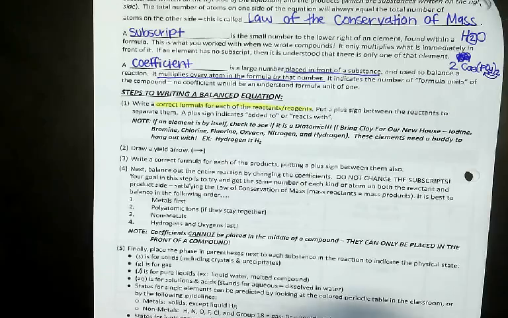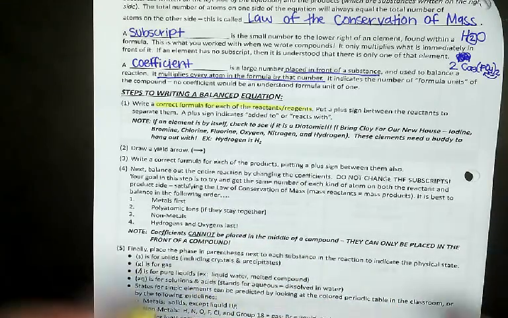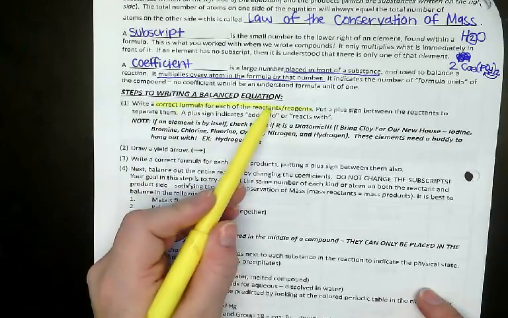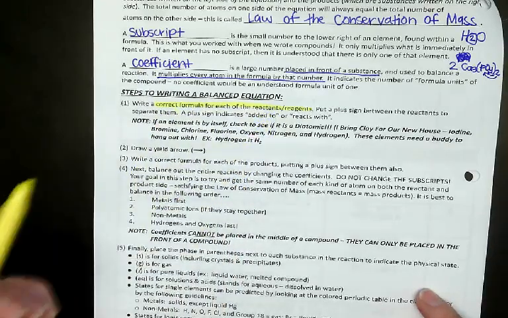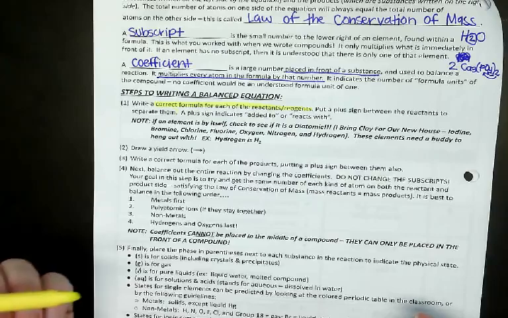Sometimes you can balance it, but I mean, it's wrong. Your recipe's wrong, which means the reaction wouldn't happen. Okay? Or it would happen funky, or you'd have some left over. There's a lot of things that can happen, but essentially that's what happens. Now it says write the correct formula for each of the reactants. So if we have water and sodium, you write the formulas for that.